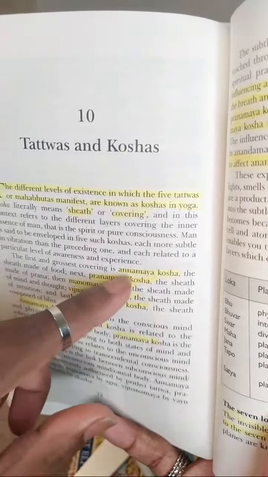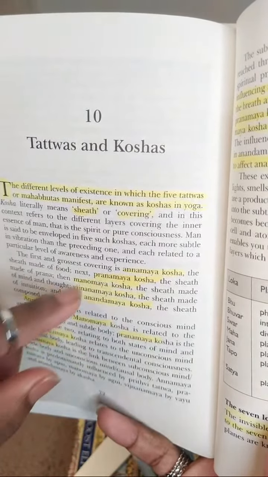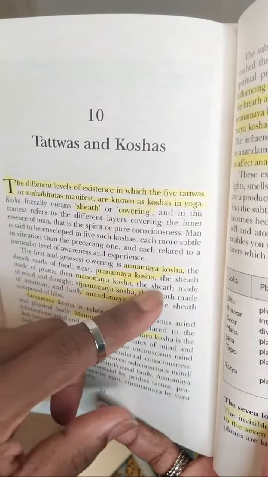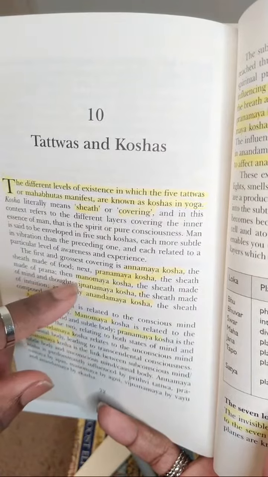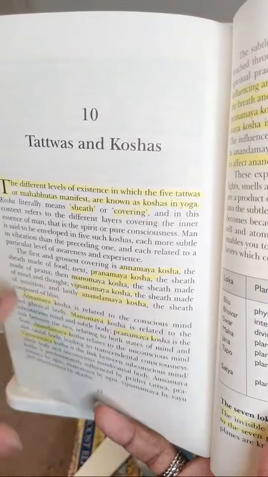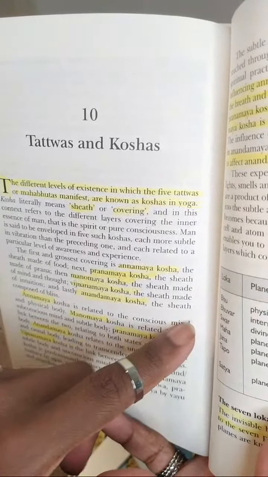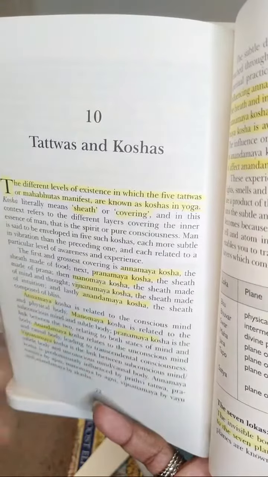I guess we could say Manas for the Annamaya Kosha, Chitta for the Pranamaya Kosha, Ahamkara for the Manomaya Kosha, and then finally Buddhi for Vijnanamaya Kosha. And she says Vijnanamaya Kosha is the sheath made of intuition. And then lastly, Anandamaya Kosha, the sheath composed of bliss, which would be the soul.